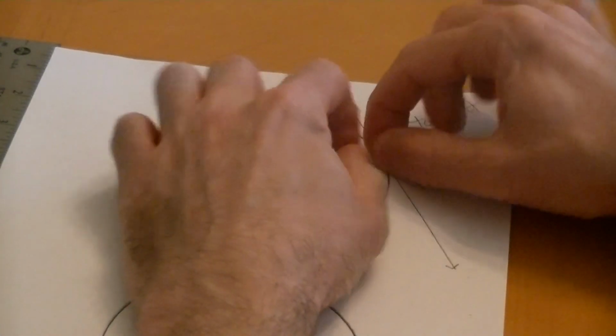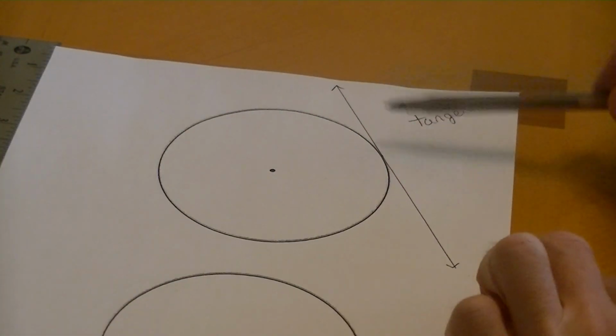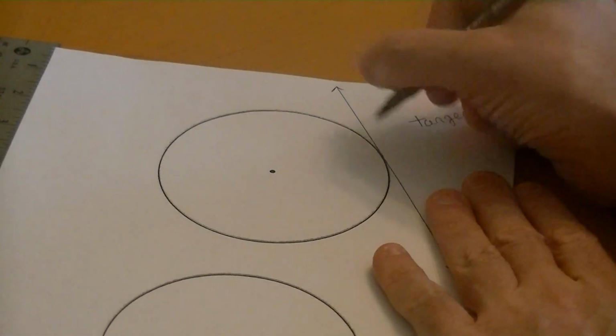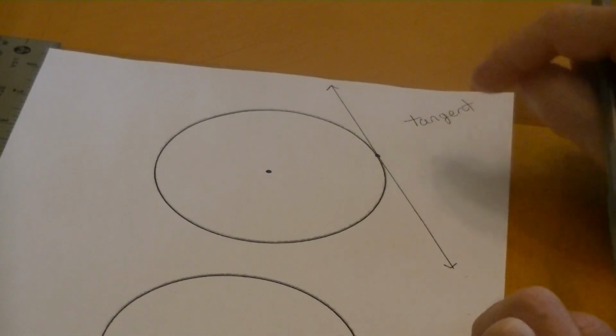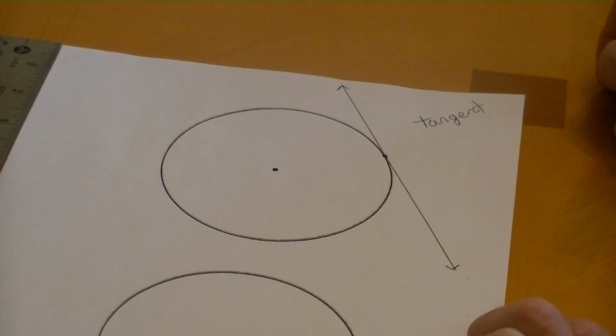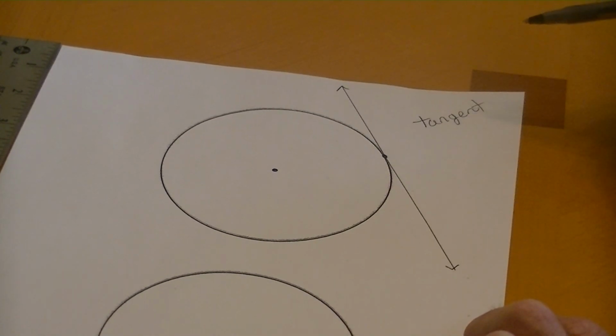If I were to zoom in on my phone and zoom in and zoom in, I would see that this actually just touches the circle at one point, and that line is said to be a tangent line, or tangent to the circle. That point is called the point of tangency. So that's what a tangent line is.